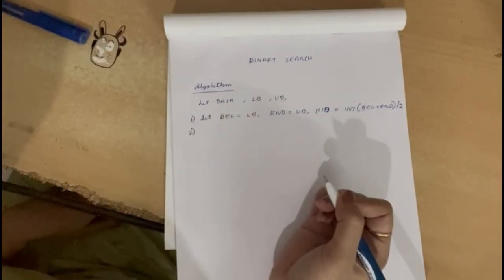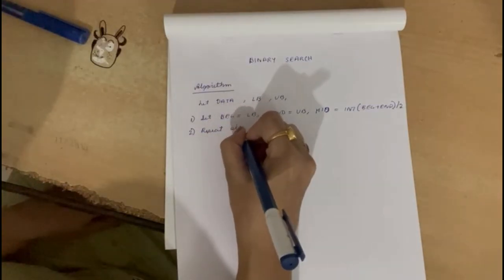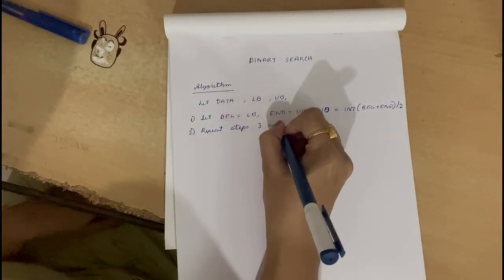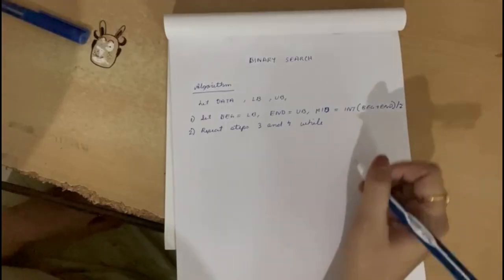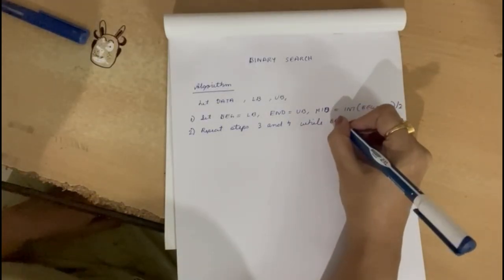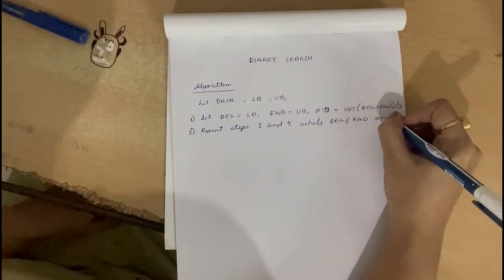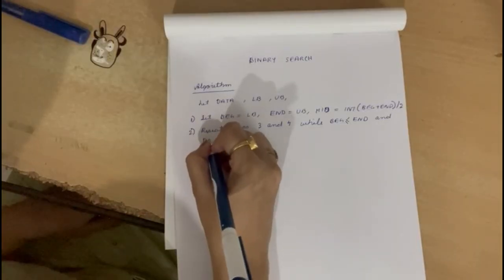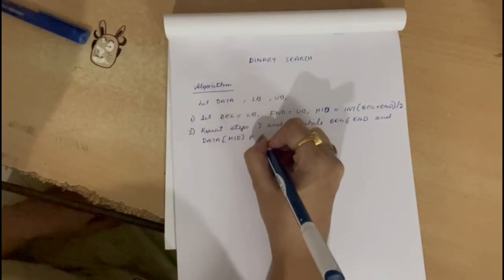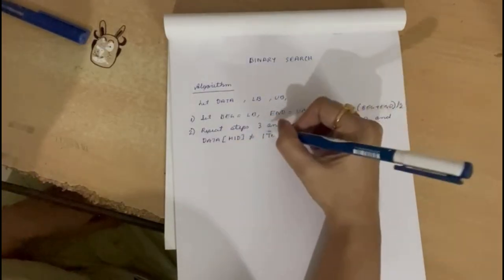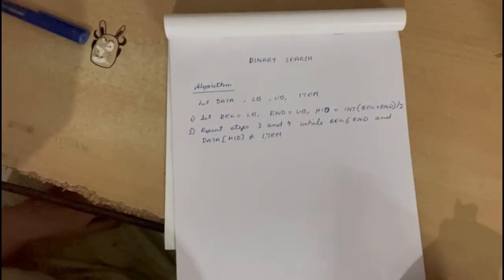In the second step we are going to repeat steps 3 and 4 till some condition is satisfied. What are the conditions? Repeat steps 3 and 4 while beg is less than or equal to end, and data present at the mid location is not equal to item. Now what is item? The variable item is the element that we are trying to search.